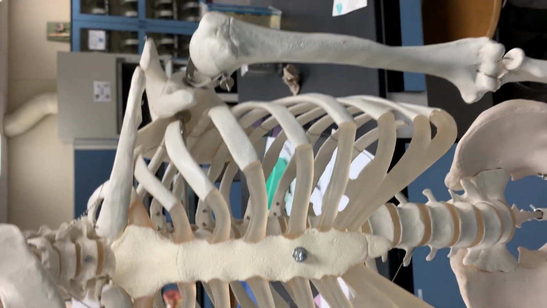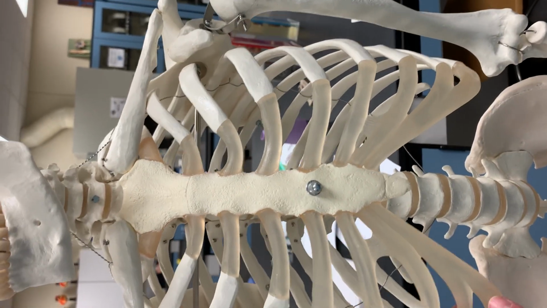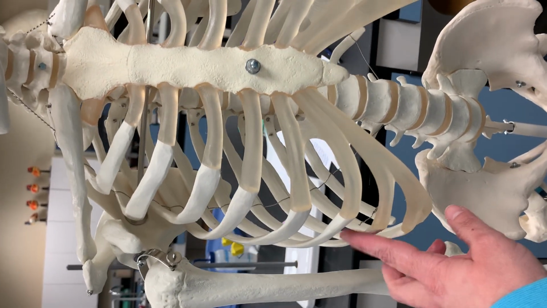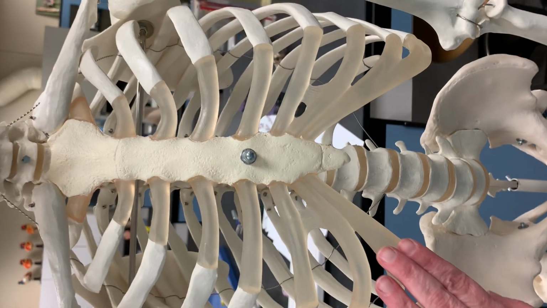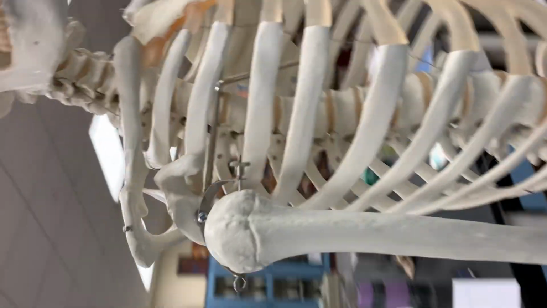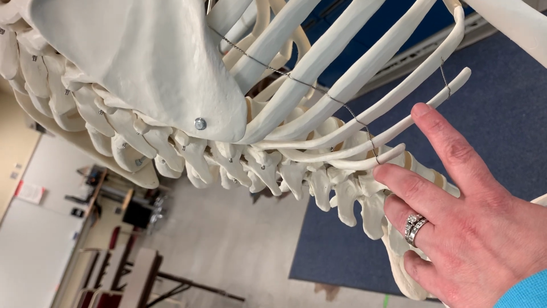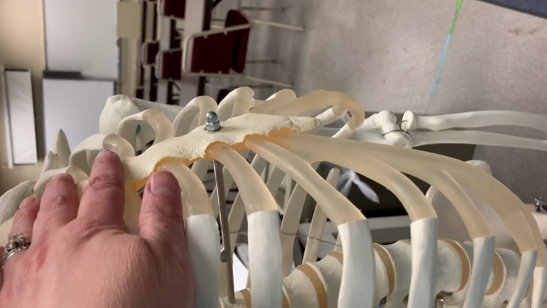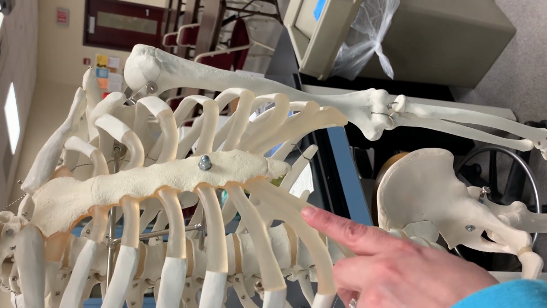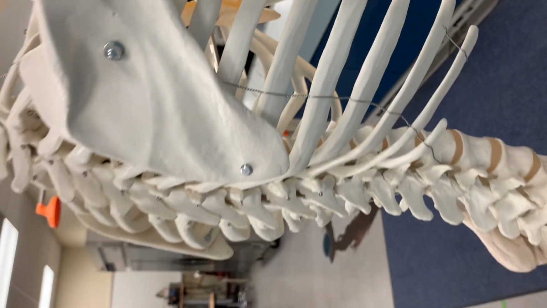So on your ribs, here's your sternum, here's your manubrium, your body, and your xiphoid process. And you've got your true ribs, which are right here. And then your false ribs are these 3 base ones on your rib cage. So there's 3 sets, and those join together and then go to your sternum. And then you've got your floating ribs, which are the ones in the back, right here. So your true ribs are the ones that go right to the sternum. Your false ribs are the ones that join together and go to the sternum. And then your floating ones are the base ones. And that's all I got.